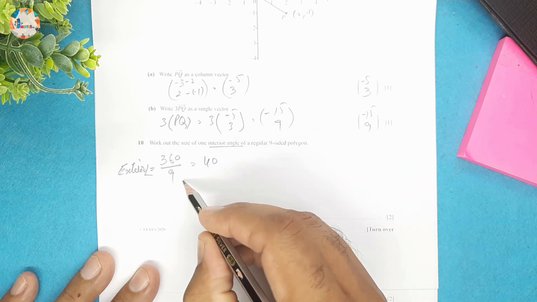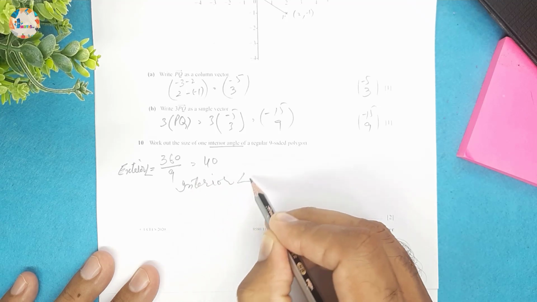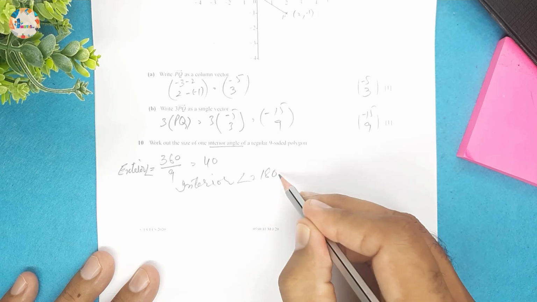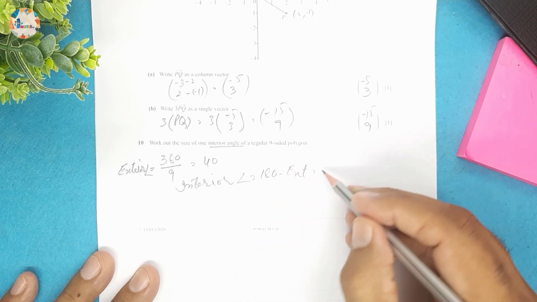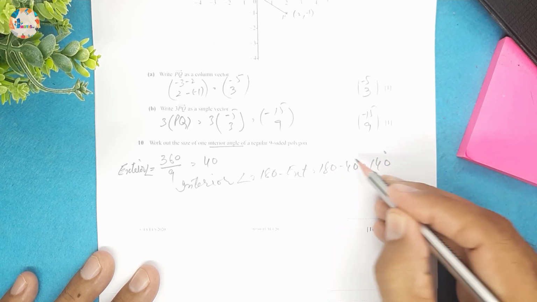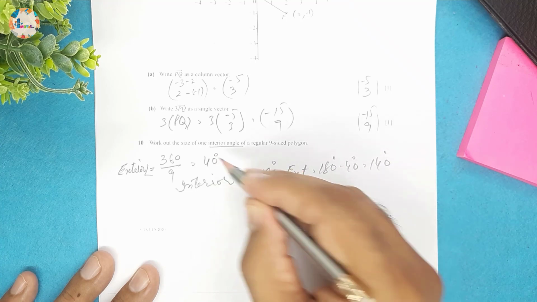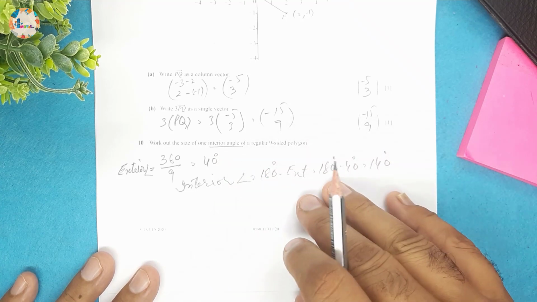Now the interior angle will be equal to 180 minus the exterior angle. So this will be equal to 180 minus 40, which is equal to 140. So with the degree symbol, this will be 140 degrees, the answer.